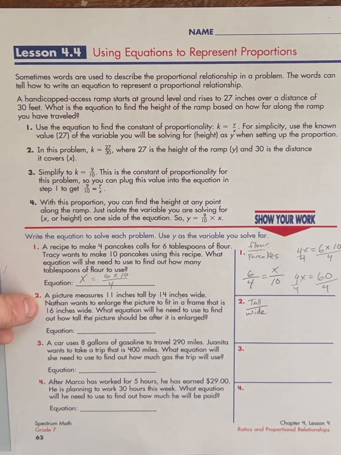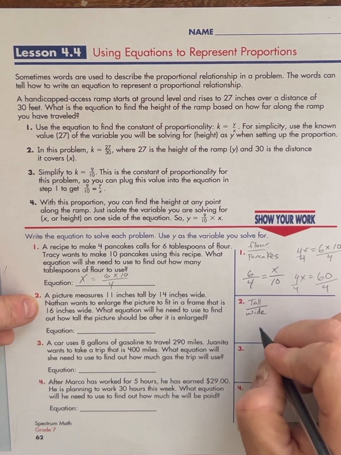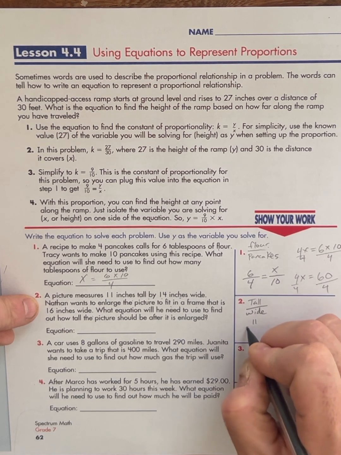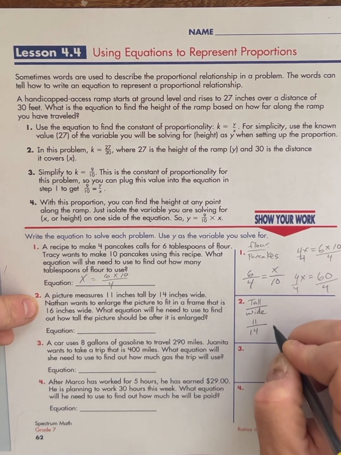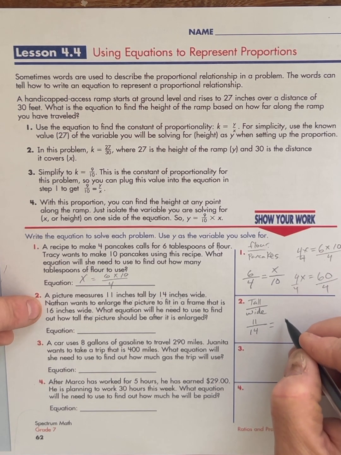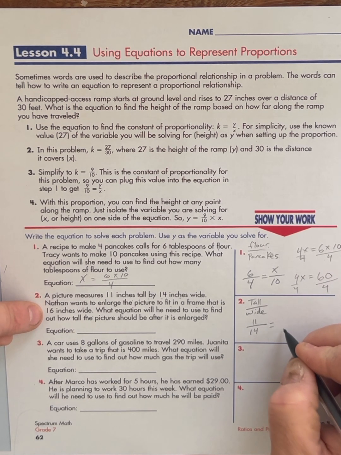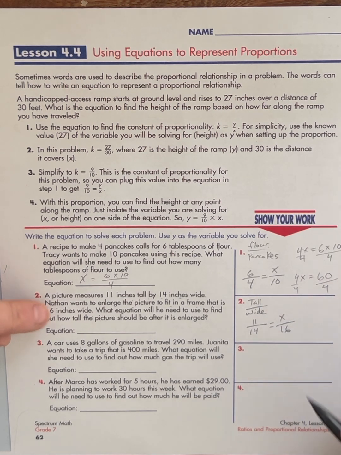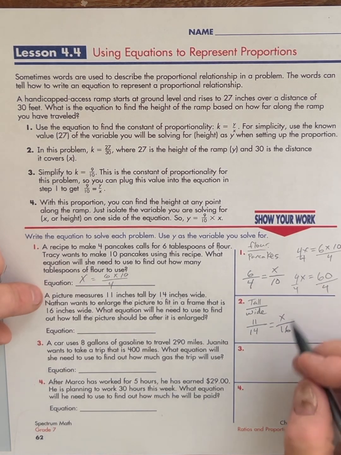The original one was 11 tall over 14 wide, and Nathan wants one that is 16 inches wide. So 16 goes on the bottom, x on top. We don't know how tall it's going to be. We need to know how tall it would be.